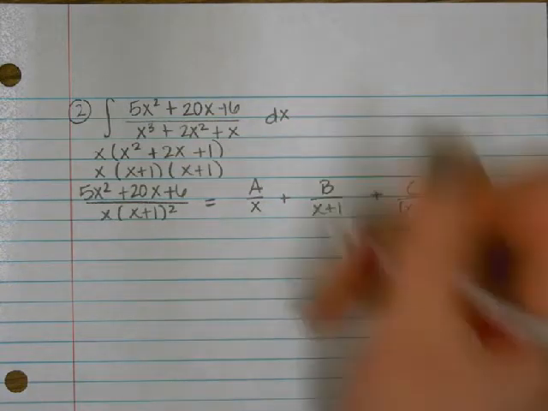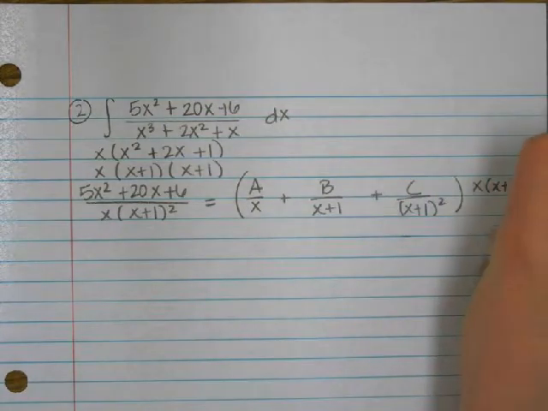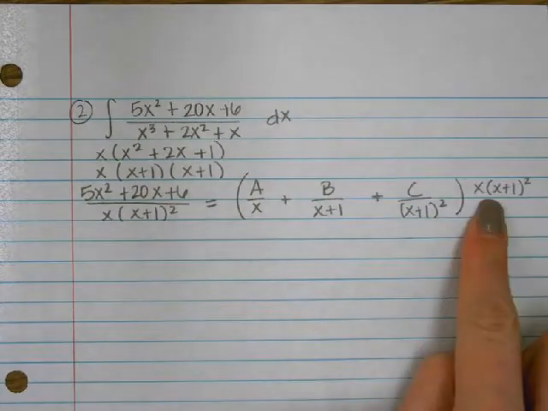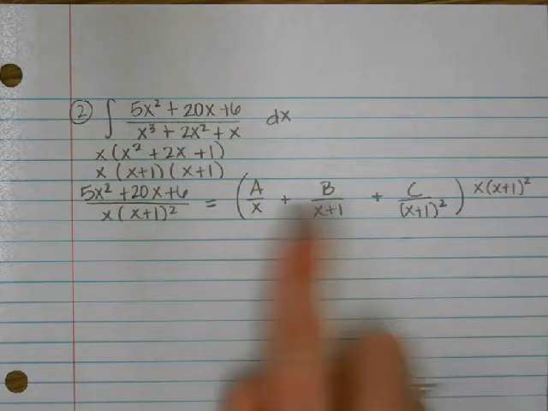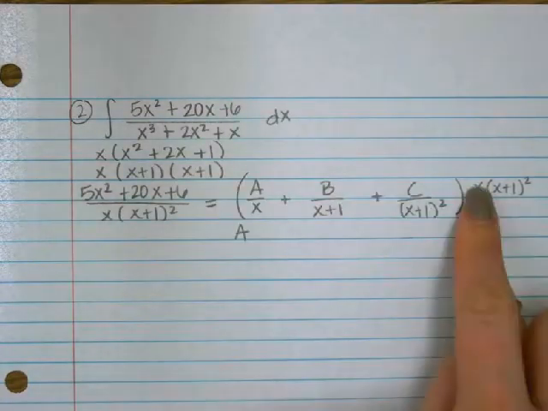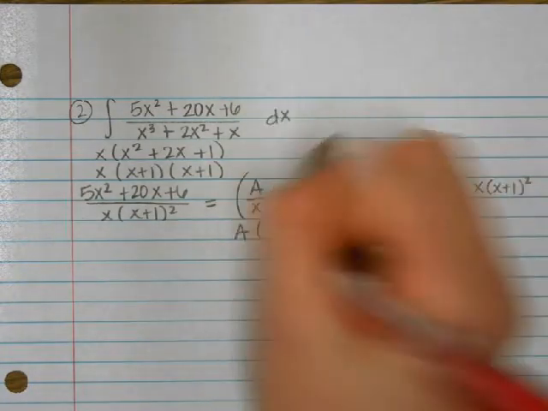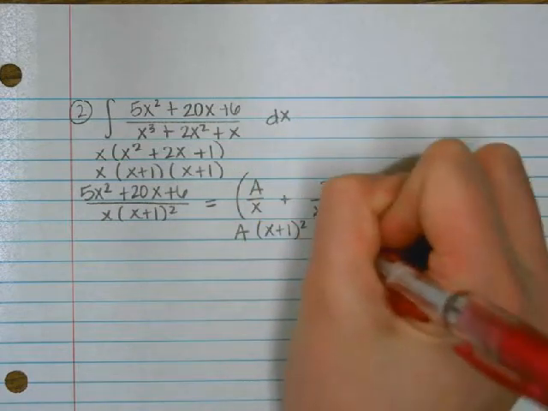All right, so just like last time, we're going to multiply this side by that denominator. If I think about multiplying this by the first term, that's going to leave me with a. The x's would cancel, so it's a times (x plus 1) squared, plus b.